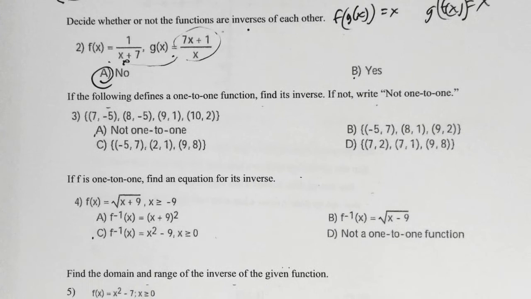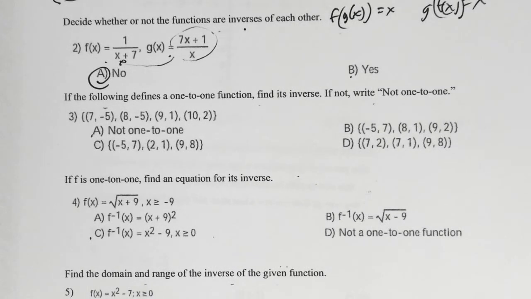Alright, so, if the following defines a one-to-one function, find its inverse. So, is this a one-to-one function? The way you tell, horizontal line test would mean that you can't have the same y for different x's.